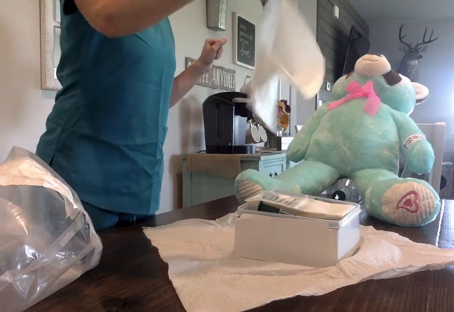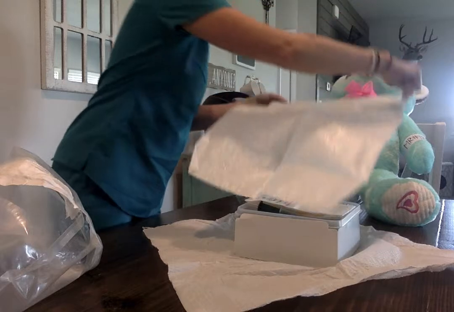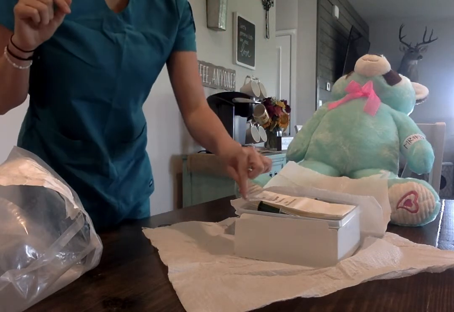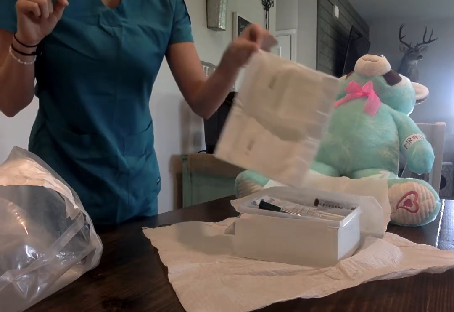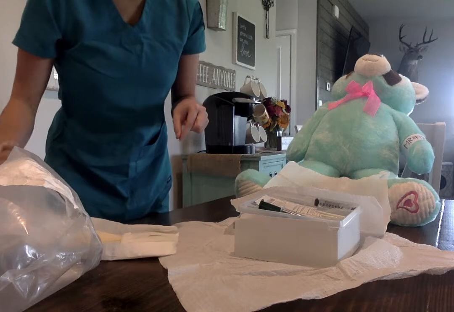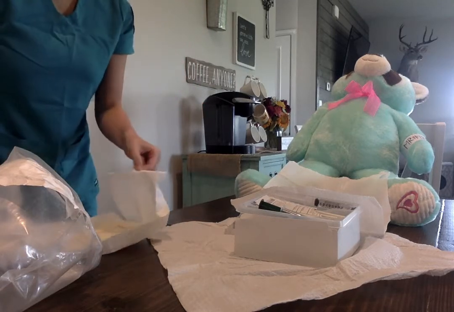Not touching anything. I'm going to make a drape. Just like that. Okay. Gloves. Turn it over here.